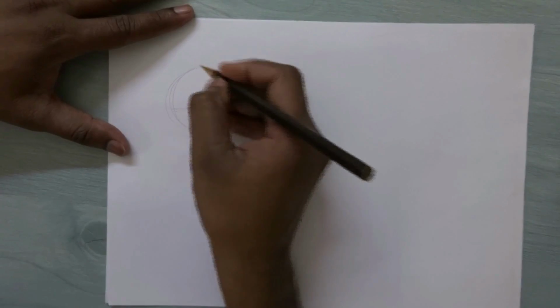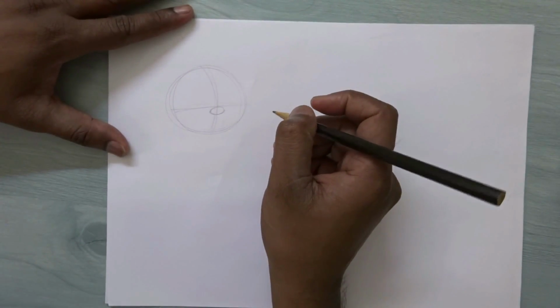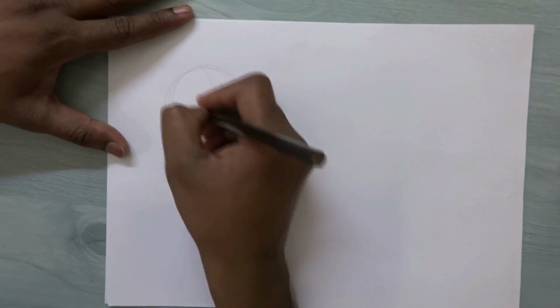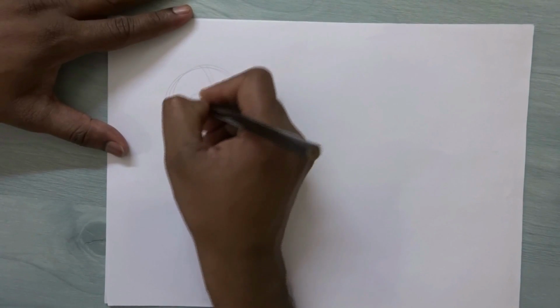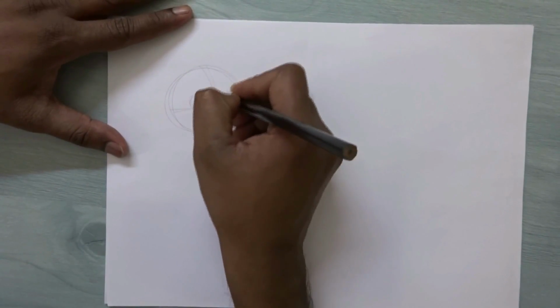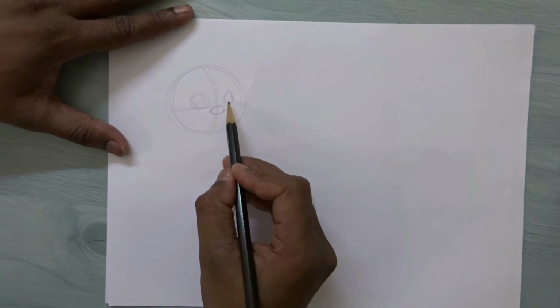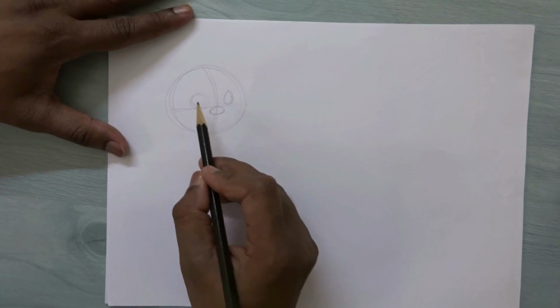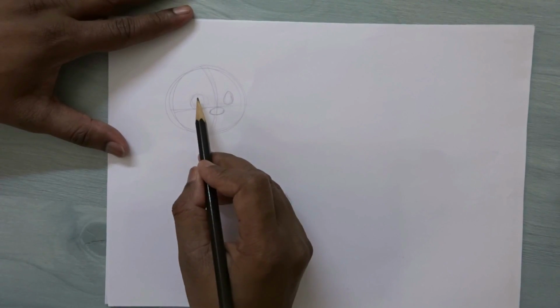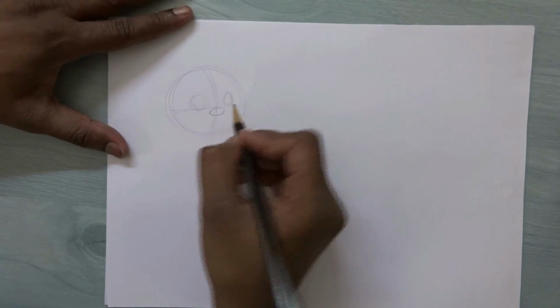Okay, now it's time to make the eyes. Eyes you can make again round and round. This side eye will be a little smaller than this one, because this is facing towards the camera, so it will be a little bigger as compared to this one.